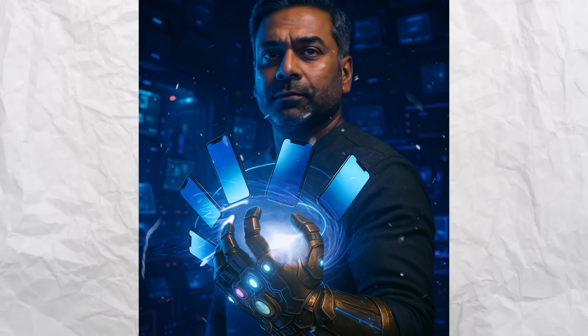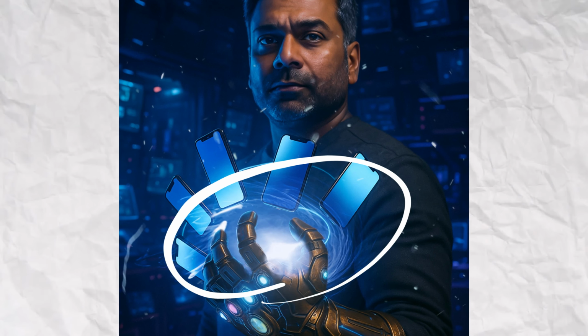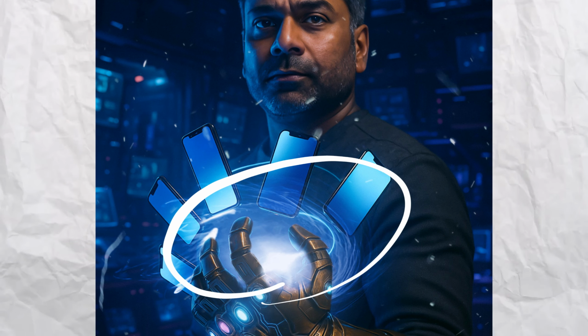I added a glowing swirling light to make it look more realistic and to give the floating phones a clear purpose. After spending a good amount of time on color grading and overall image refinement, this is the final result.